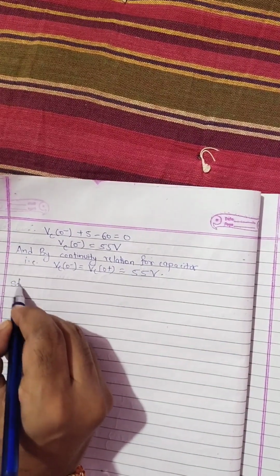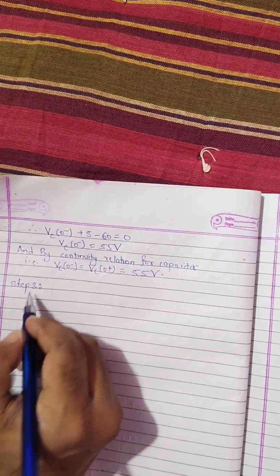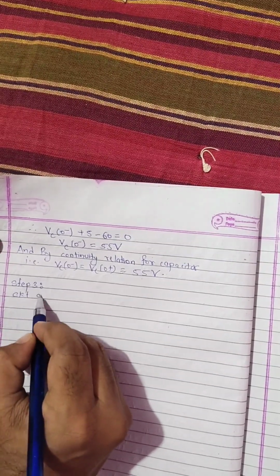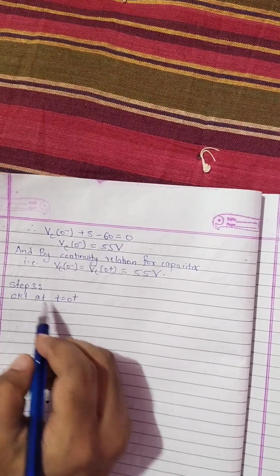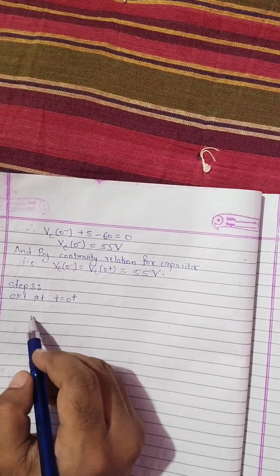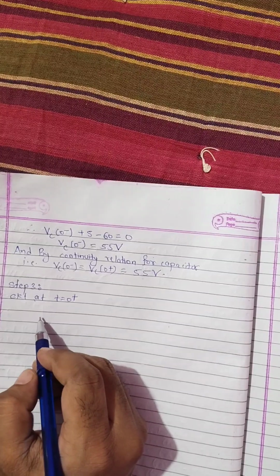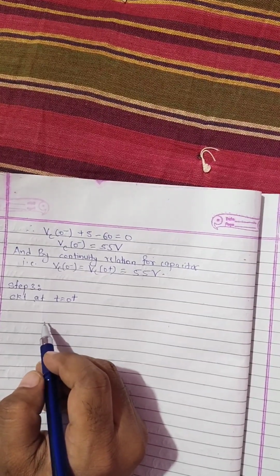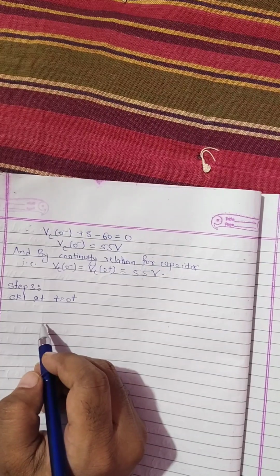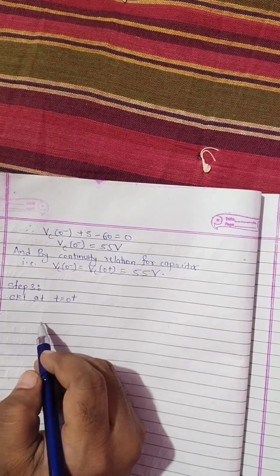Now we will go for step 3. In step 3, we will draw the circuit at t equals 0 plus. First we will calculate the branch current or loop current, and then we will calculate the current through the inductor, that is IL0 plus, and the voltage across the capacitor, that is VC0 plus.